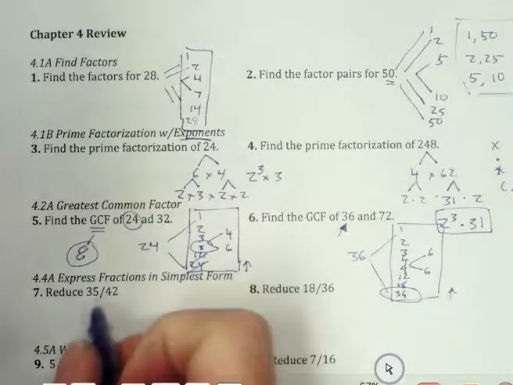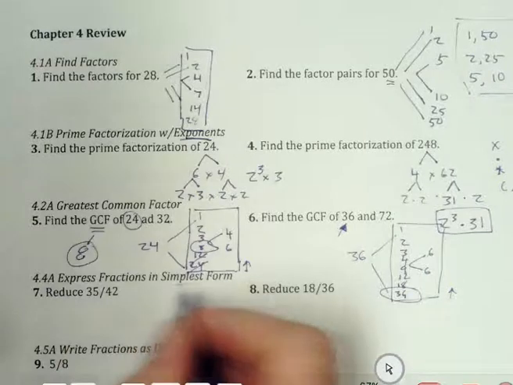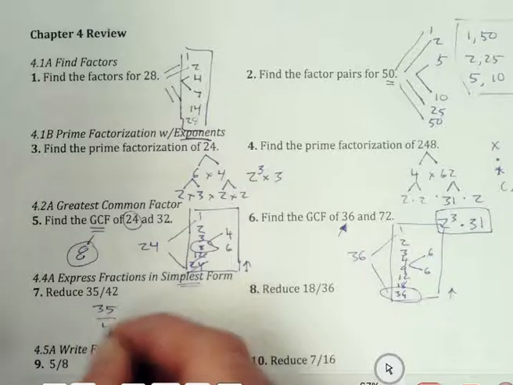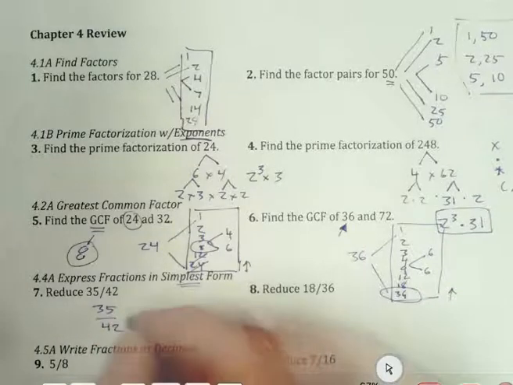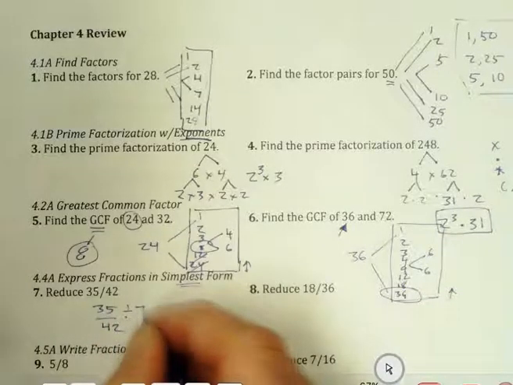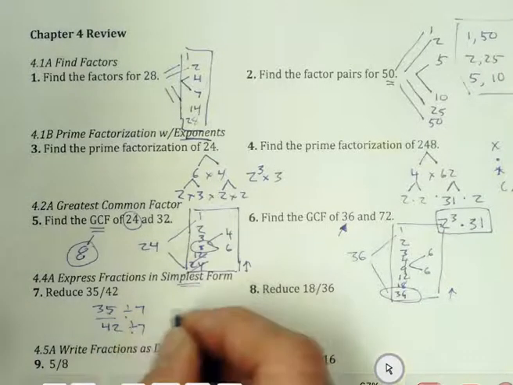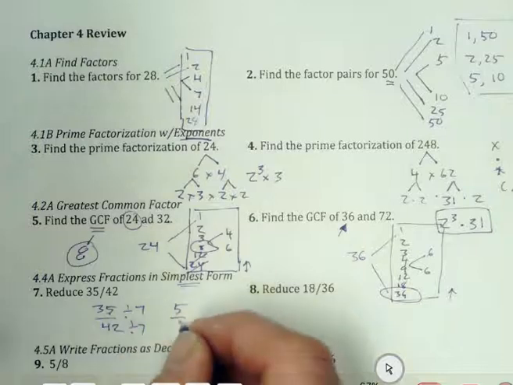All right, so now we have to reduce these fractions into simplest form. So 35 and 42. I like rewriting these like this. Looks like we can divide both of these by 7. Whatever I do to the top, I do to the bottom. 35 divided by 7 is 5. 42 divided by 7 is 6.